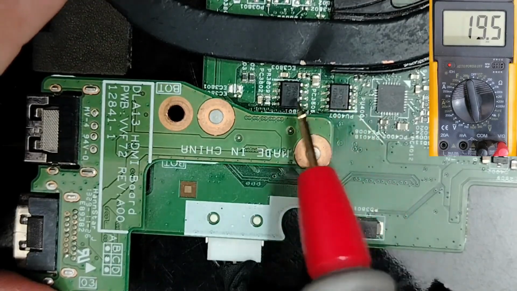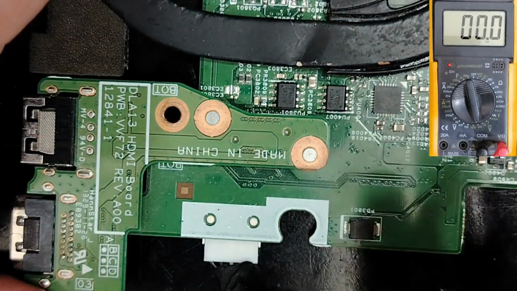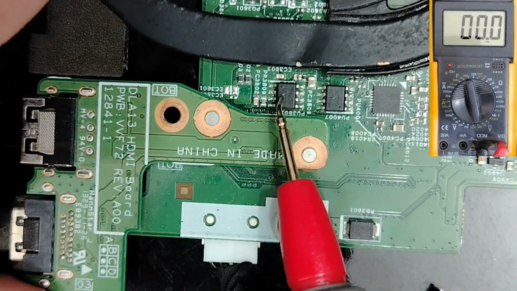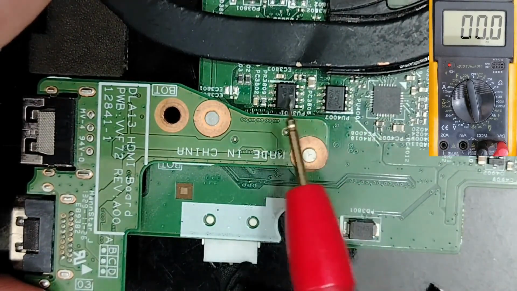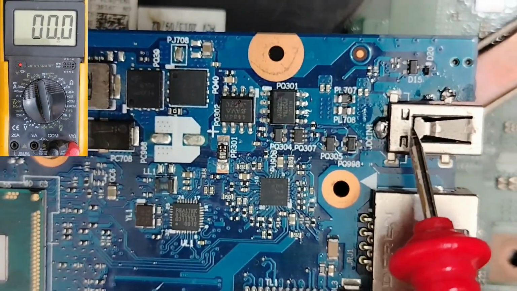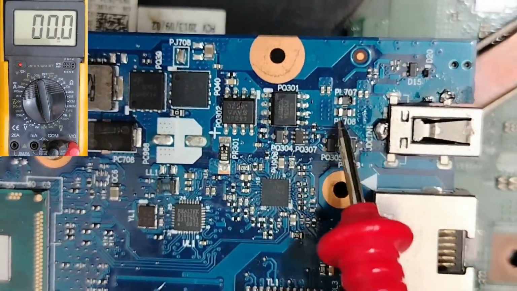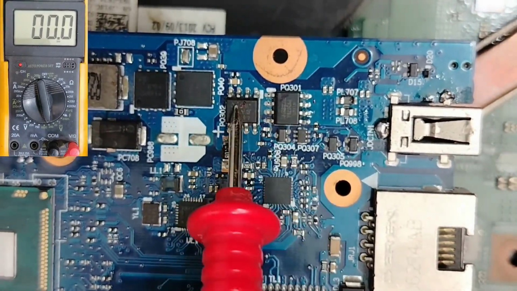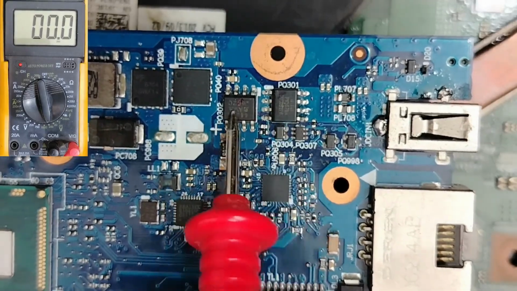So this is good. These two MOSFETs are good. Sometimes, guys, you can find just one switch, not two. But in some motherboards, you can find two switches. In this motherboard, for example, guys, we have the power jack, we have two inductors, and we have two switches. This motherboard also has two switches, as you can see.